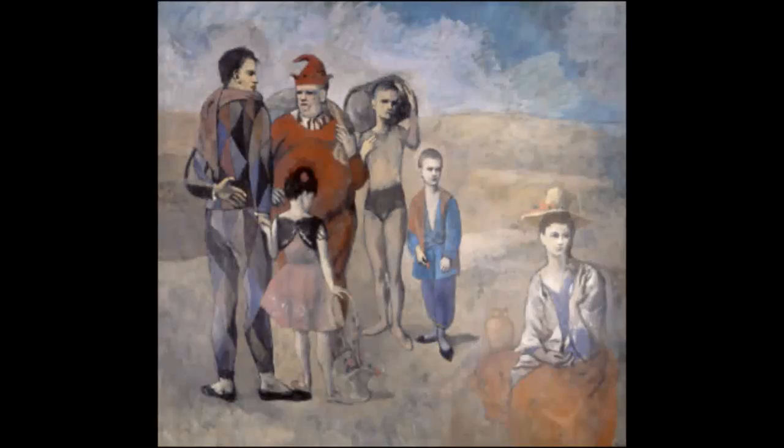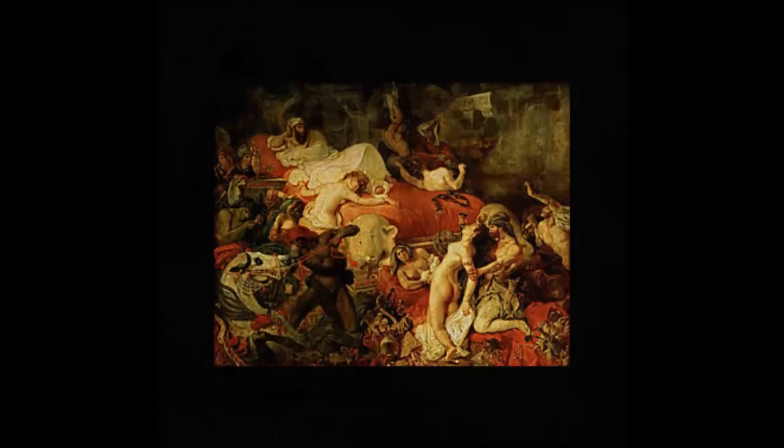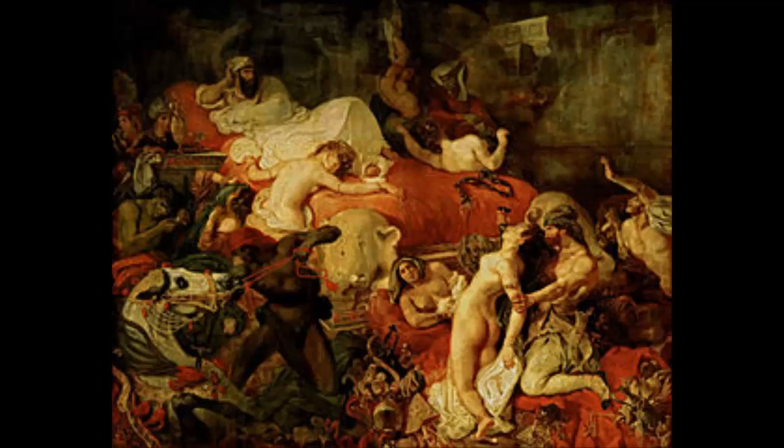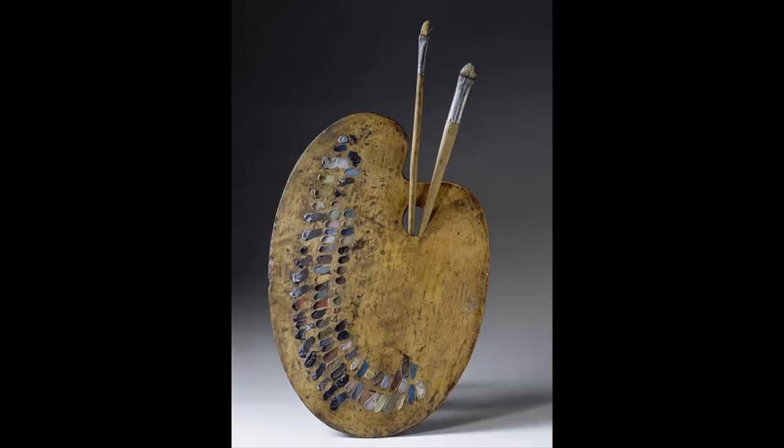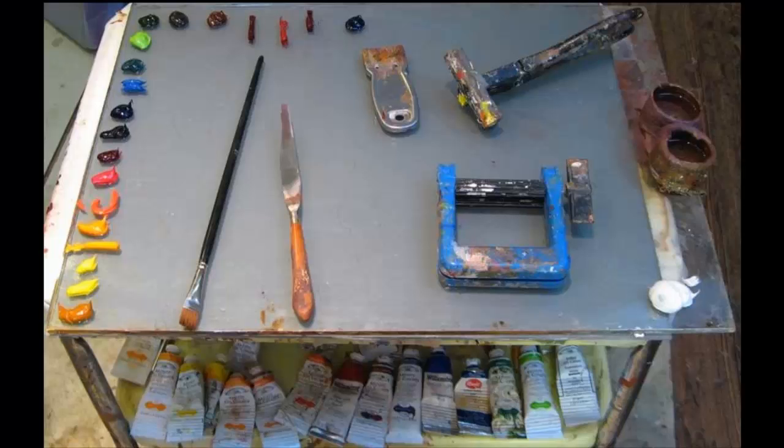A palette or a pigment set can be as simple as a few colors, like Picasso's Rose period, or as complex as a Delacroix. Delacroix was known to use up to 64 colors on his palette. Most artists have it narrowed down to 6 to maybe 24 colors.